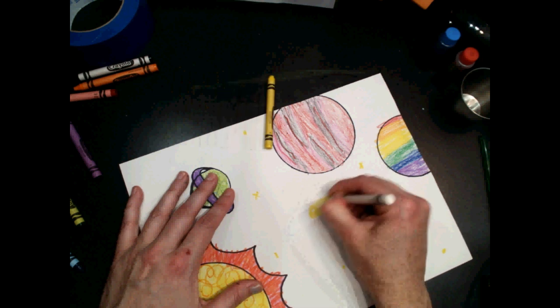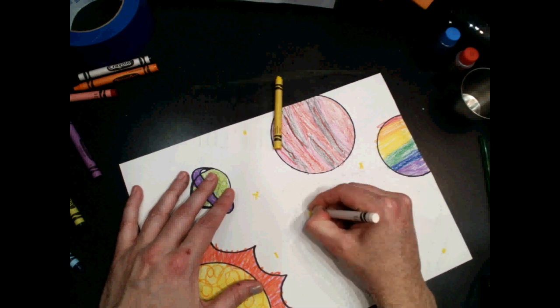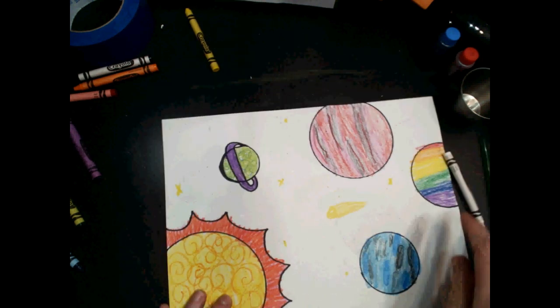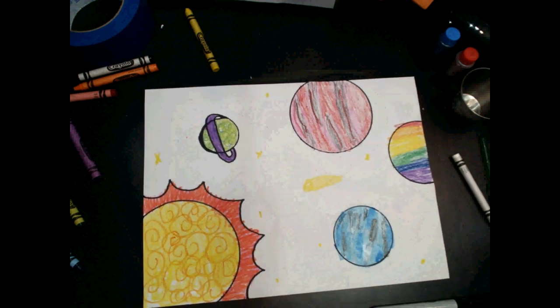I like that. Now, if you wanted, you could add an astronaut. You could add a satellite, a spaceship, whatever you want. So I've got my planet done.